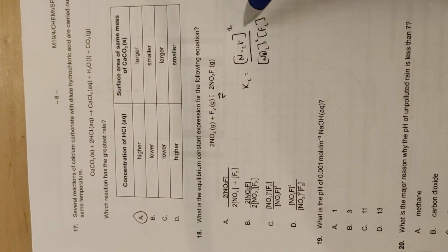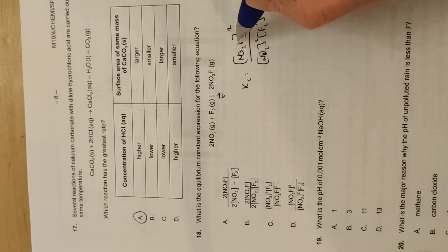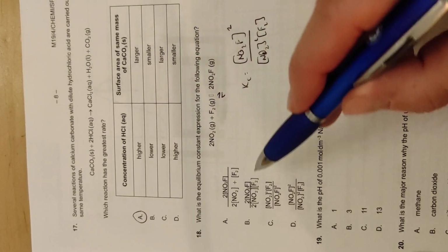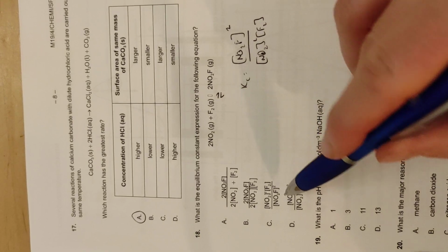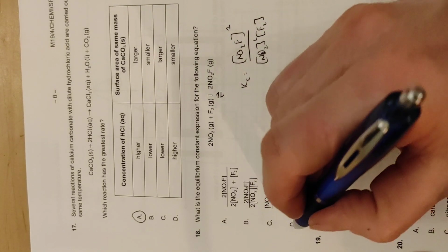So NO2F squared, looking over here, we go to over NO2, so it must be D.